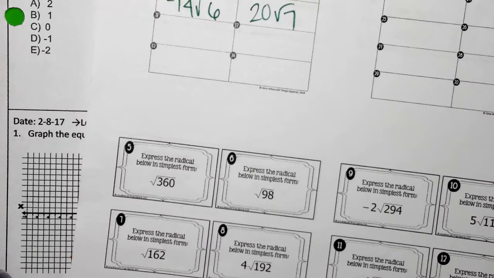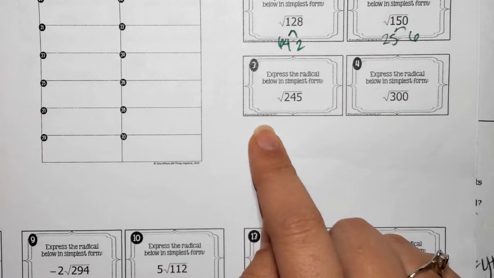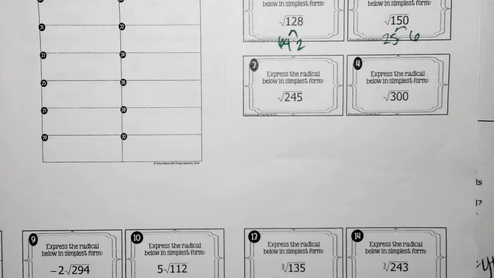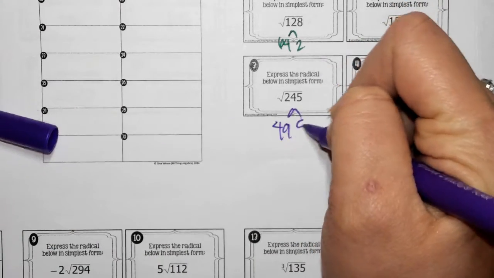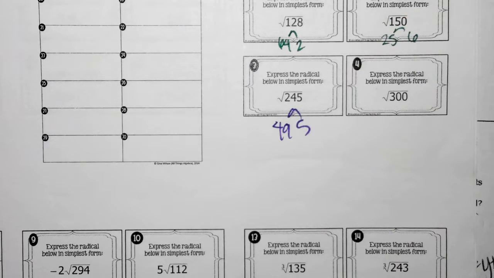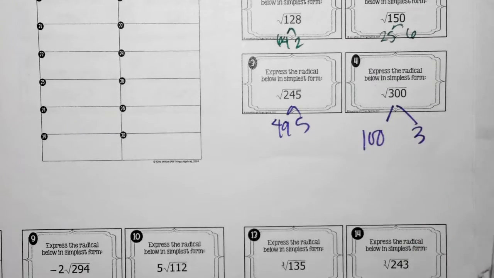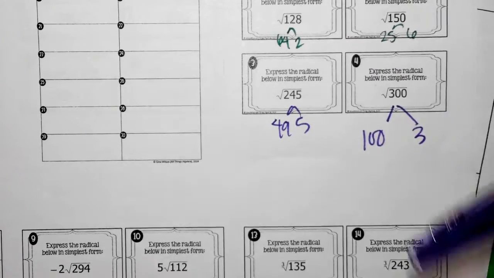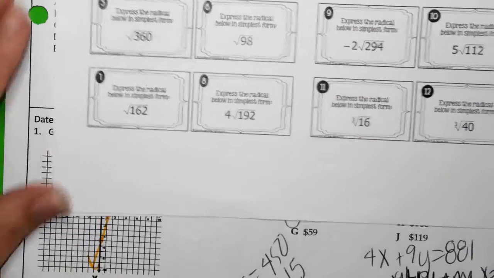All right, so for number 1, we got 8 root 2. Number 2, we got 5 root 6. Number 3, I got 7 root 5 because it's 49 and 5. Number 4, I got 10 root 3 because it's 100 and 3.